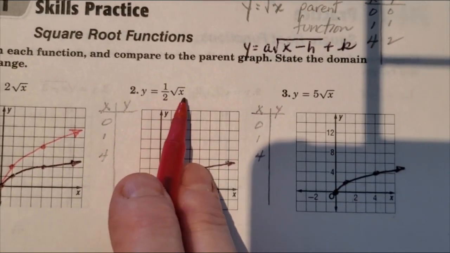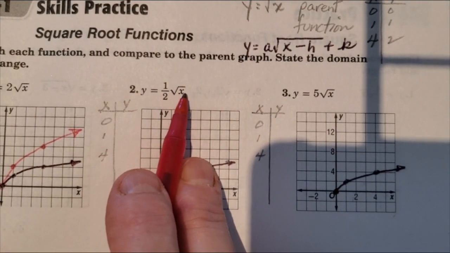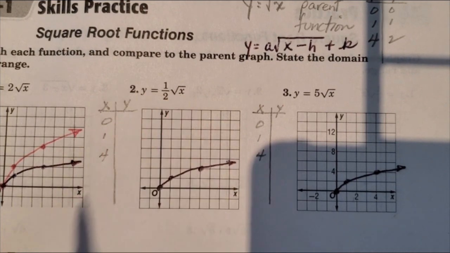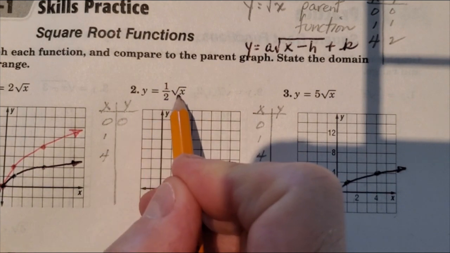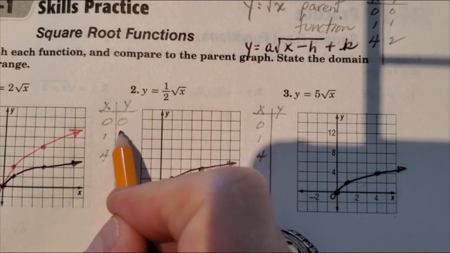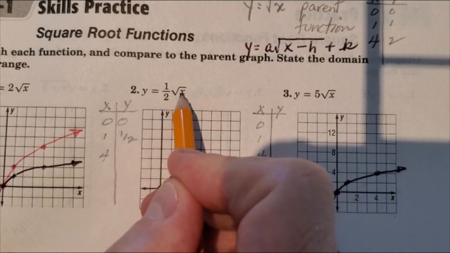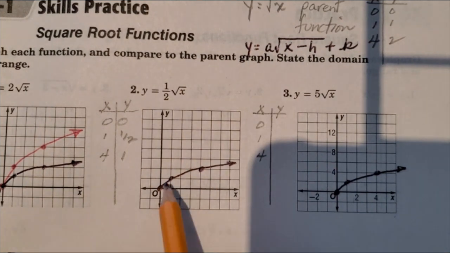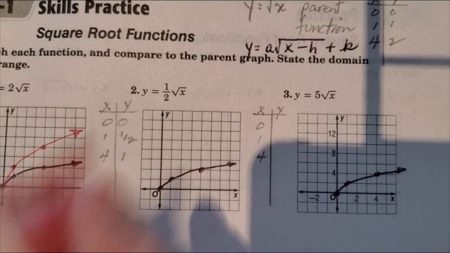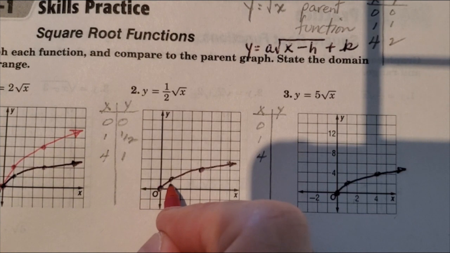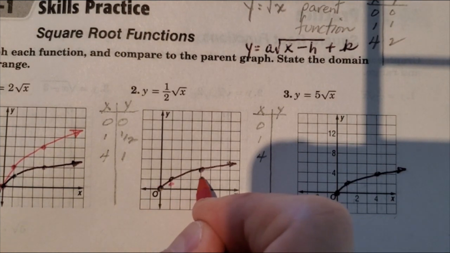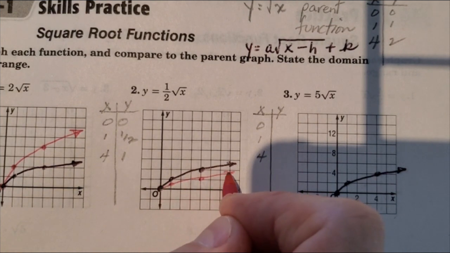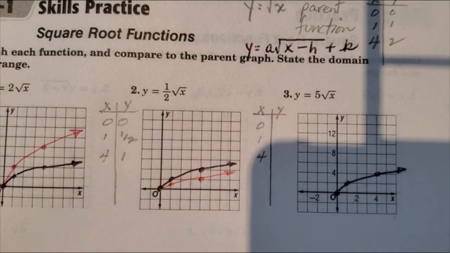Okay, number 2, a half square root of x. So you put 0 in for x. You get 0. 0 times a half is 0. Put 1 in. Square root of 1 is 1. 1 half times 1 is 1 half. Put 4 in. The square root of 4 is 2. Half times 2 is 1. So your 3 points are 0, 0, 1, a half, and 4, 1. So it doesn't make it as steep. It makes it shallower. You think of it that way.